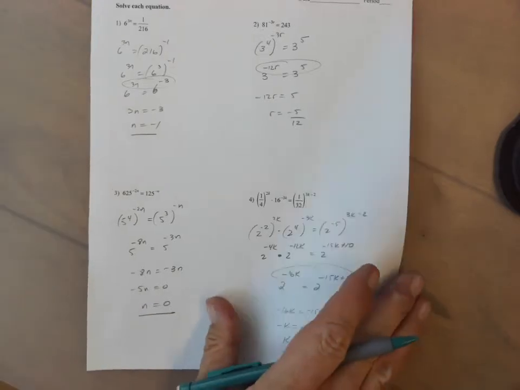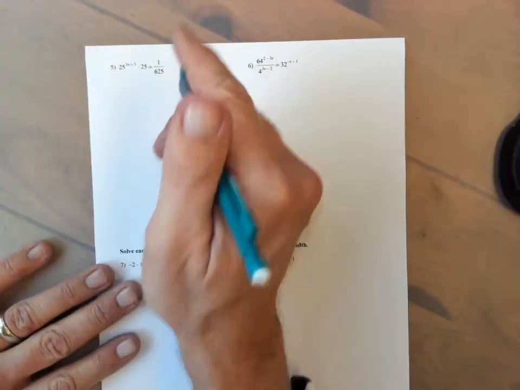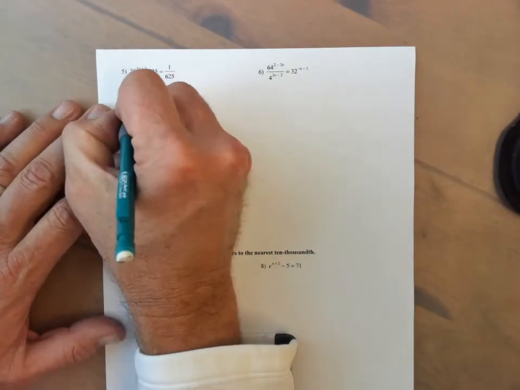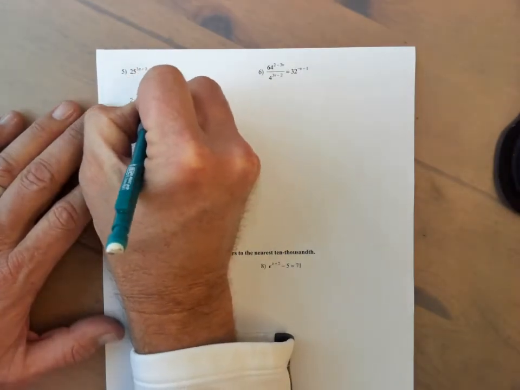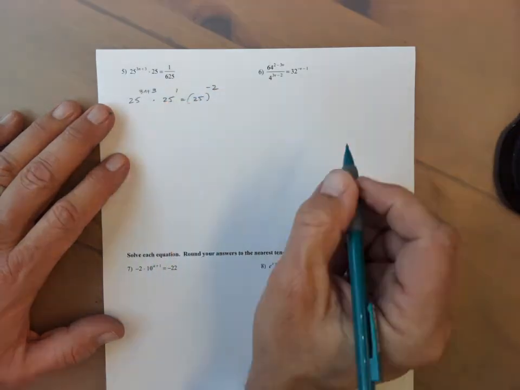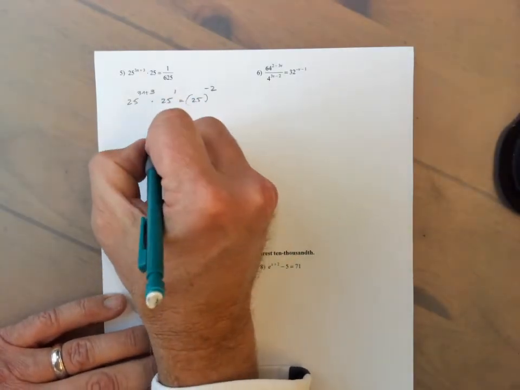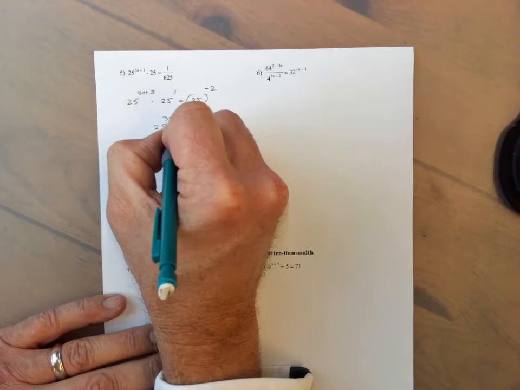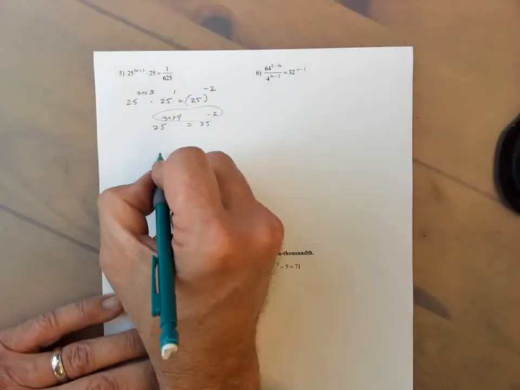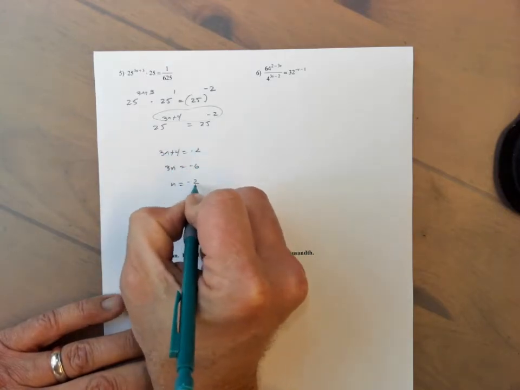Okay, let's move on. So again, similar problem here. But I'm going to leave this in 25 because I know that 625 is 25 to the 4th. So we have 25 to the 3n plus 3 times 25 to the 1st equals 25 to the negative 2, because 25 squared is 625. So again, on the left side, we're going to add our exponents because we're multiplying like bases. So 3n plus 4 equals negative 2. Set our exponents equal to each other. 3n equals negative 6. n is negative 2.